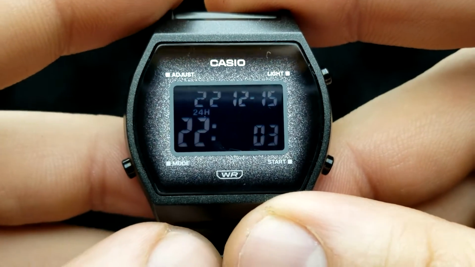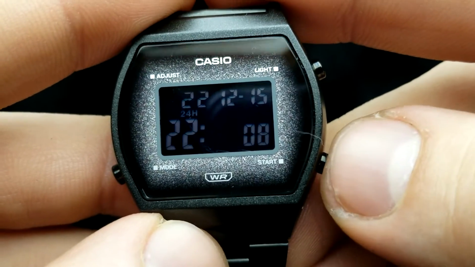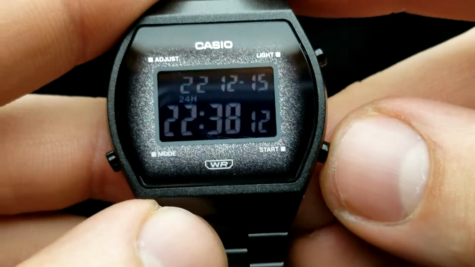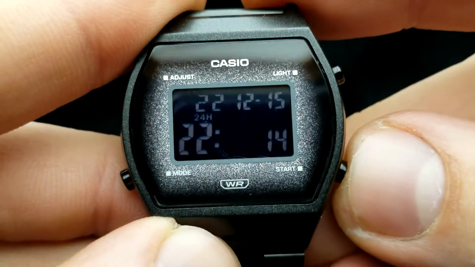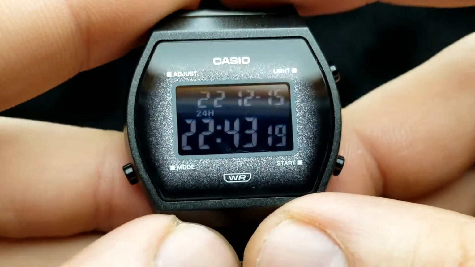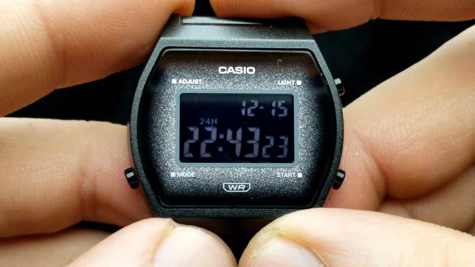minutes value. Again, I can increase the value of minutes. In this case, I need to increase it to 43 by pressing the lower right button, and there it is. Now, done with that, I'm gonna press the mode button once again and I'm setting my year.